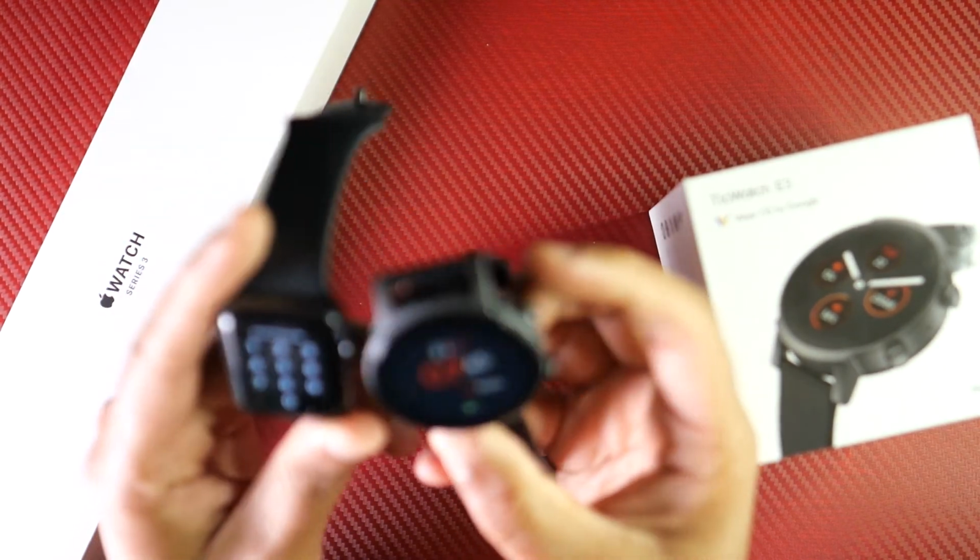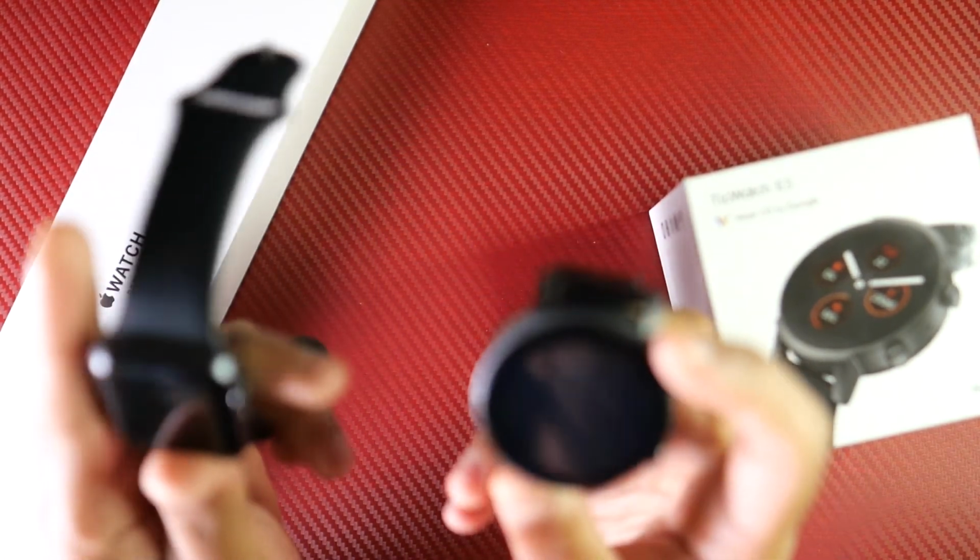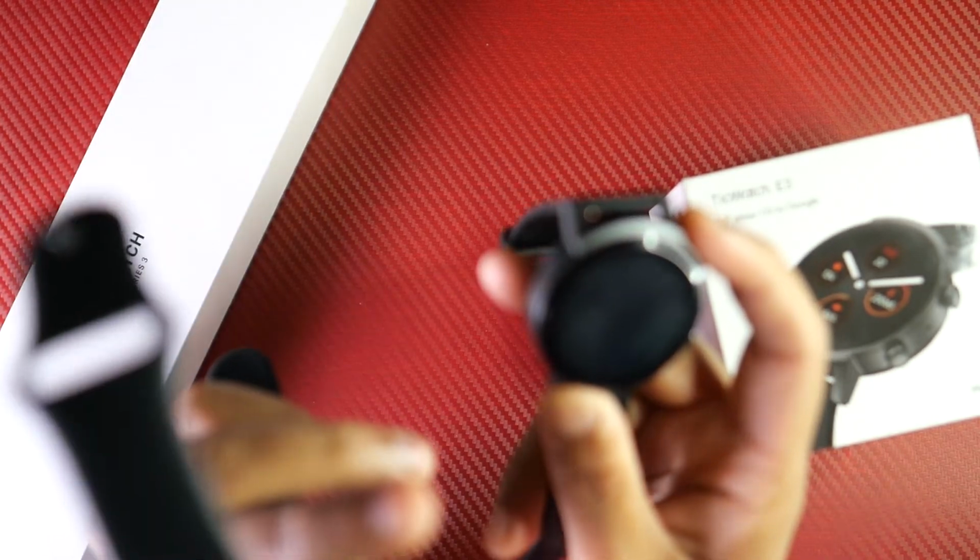So let's go and talk about my experience of using Wear OS and also Watch OS. So there you have it, your basic walkthrough of the two user interfaces of Wear OS and Watch OS. So now for my opinion of using both the platforms.